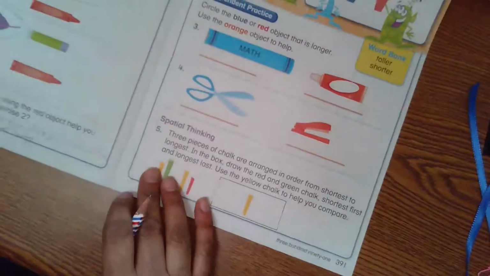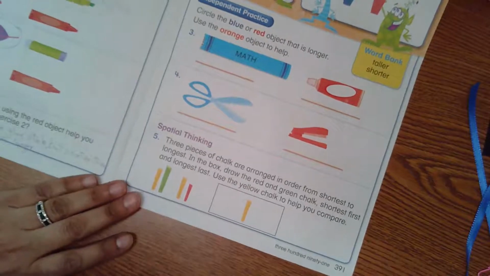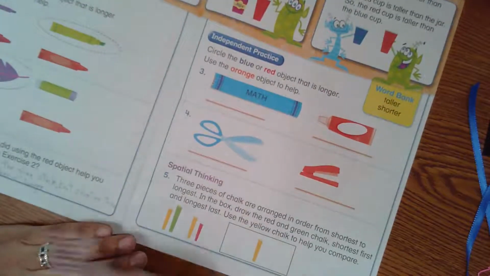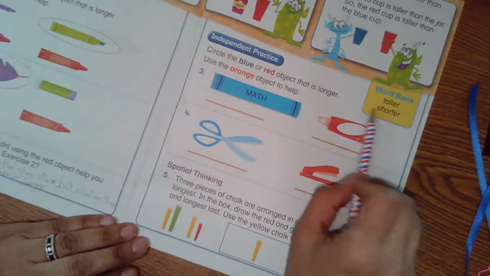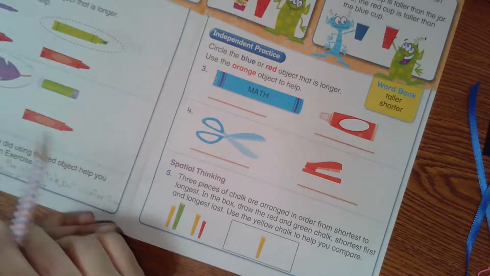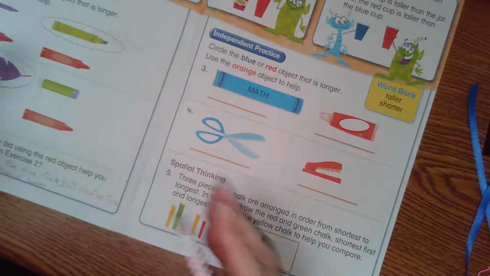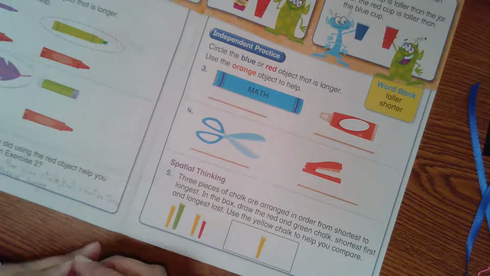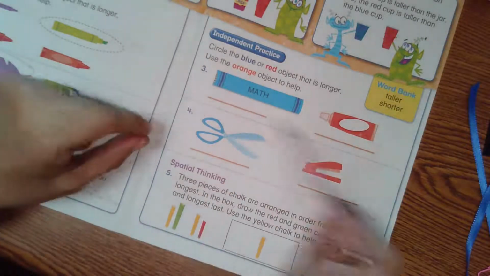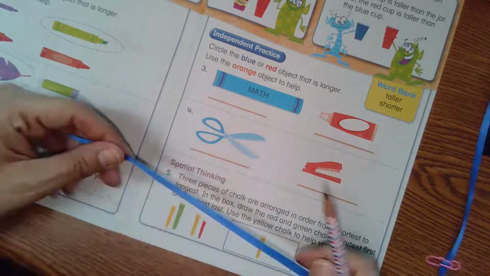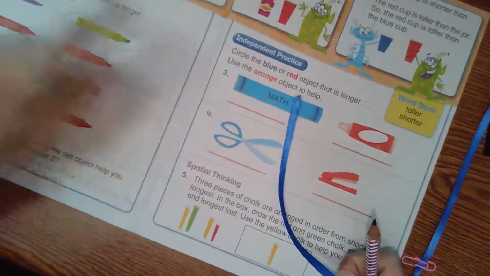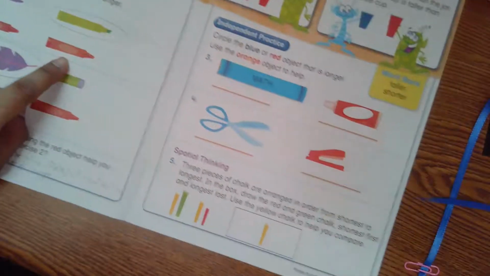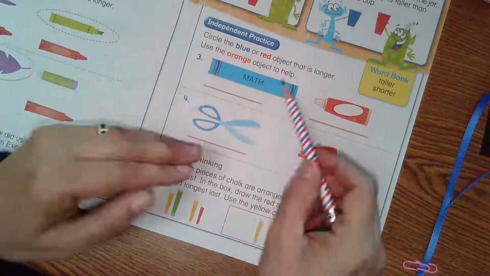All right, let's go to page 391 and see the exercise we have. So the new words that we're using today are taller and shorter. Remember the previous lesson was longest and shortest because we were comparing 3 items. Over here we only have 2 items. We have the measuring object that we are using, like the jar or the string, or over here the red markers, and then we have the object that we are comparing with.